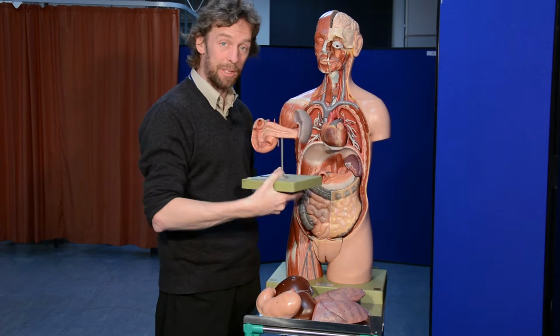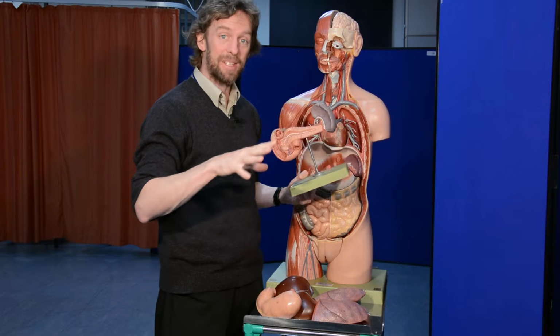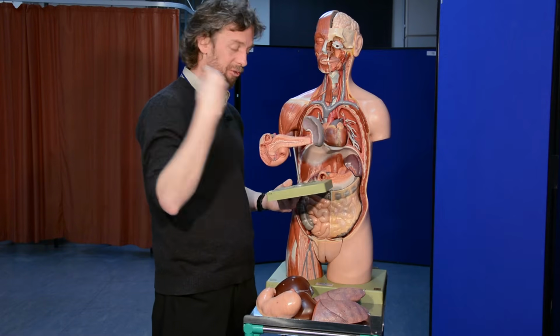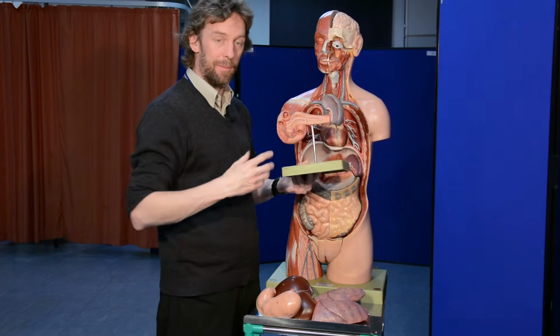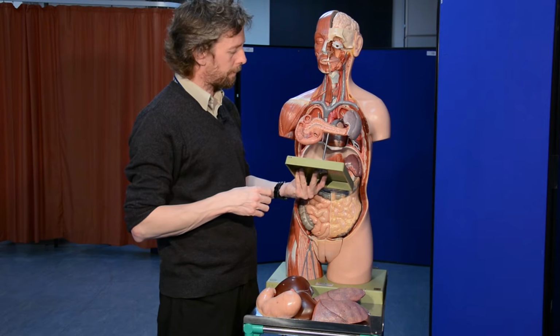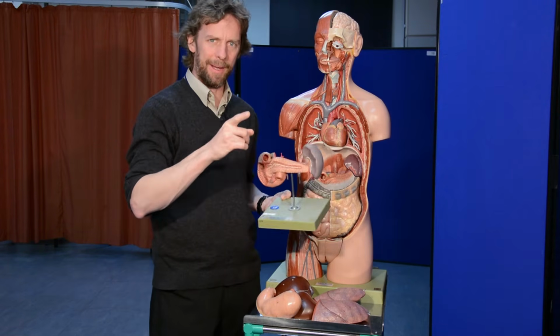And that's really important because the pancreas, it chucks out a load of hormones, right? So it does stuff with the blood and does stuff with other bits of the body. Which leads us into the functions of the pancreas.